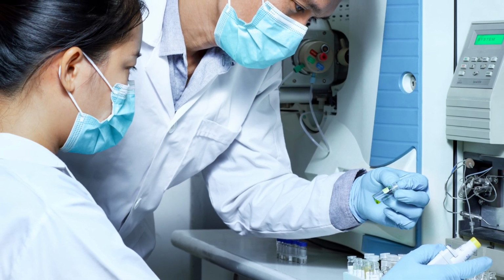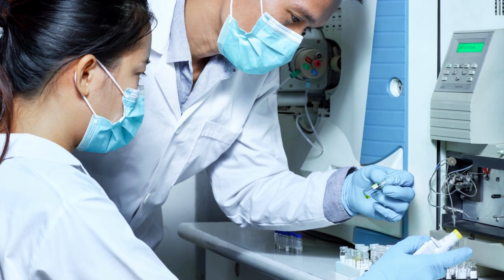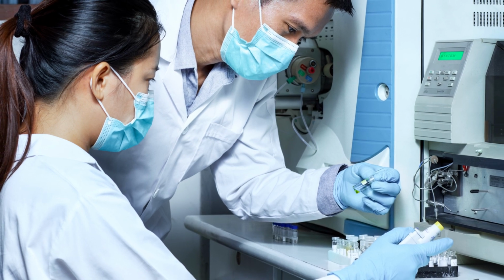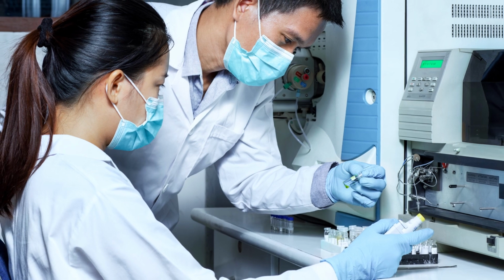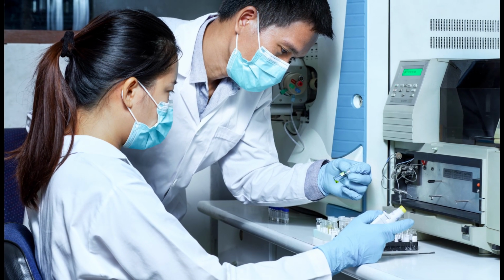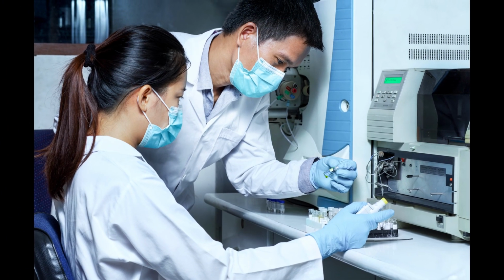Liquid chromatography, mass spectrometry, LCMS. LCMS is another analytical technique that can be used to separate and identify compounds in a sample. It's particularly useful for analysing complex mixtures such as drugs or toxins in biological samples.